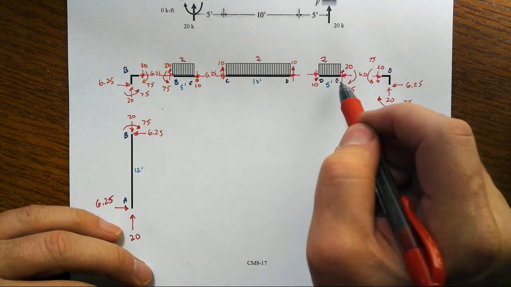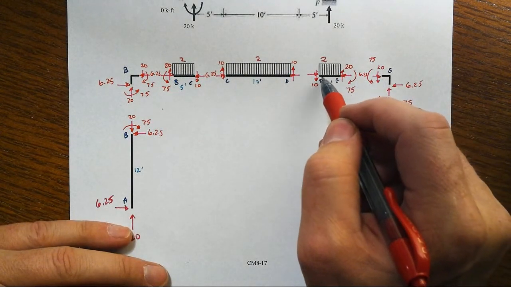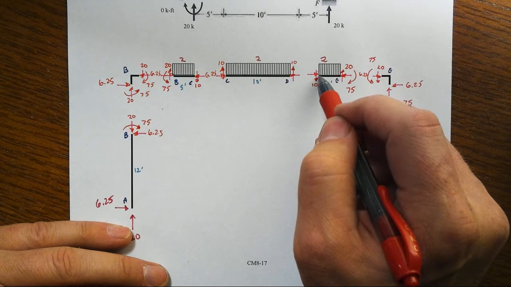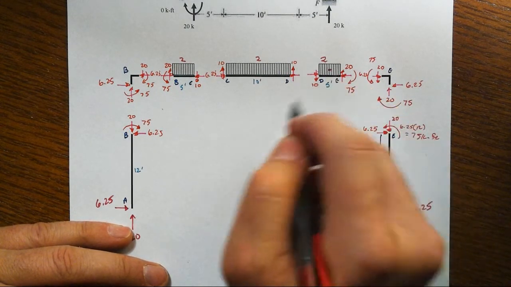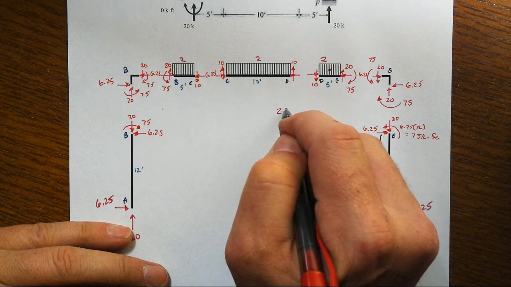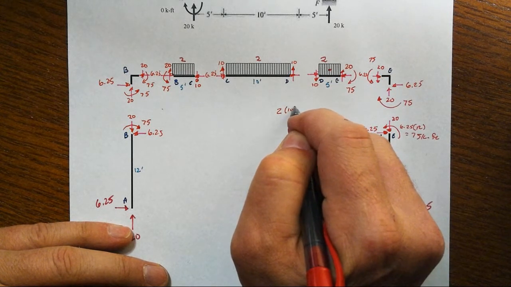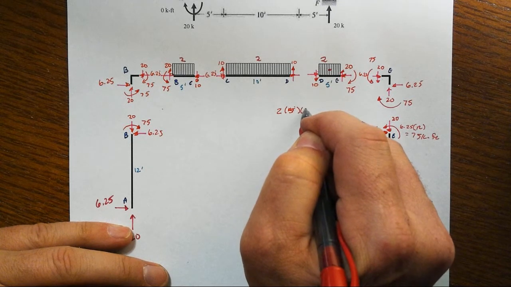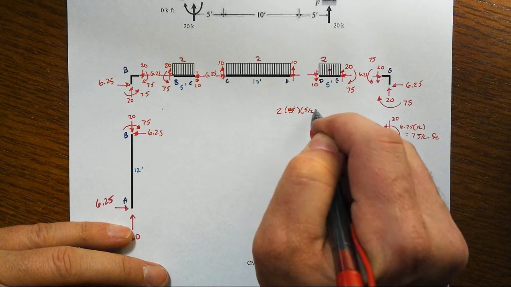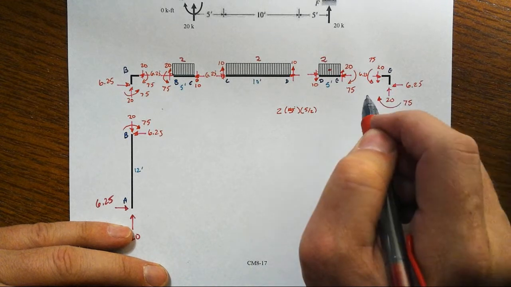And now the only thing we have to be aware of is, hey, do we really end up with 0 moment at D like we're supposed to? So let's see what we have. We have 2 kips per foot times 5 feet times its moment arm of 5 halves, right?